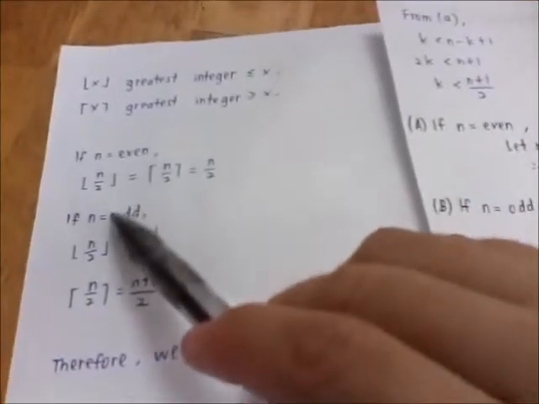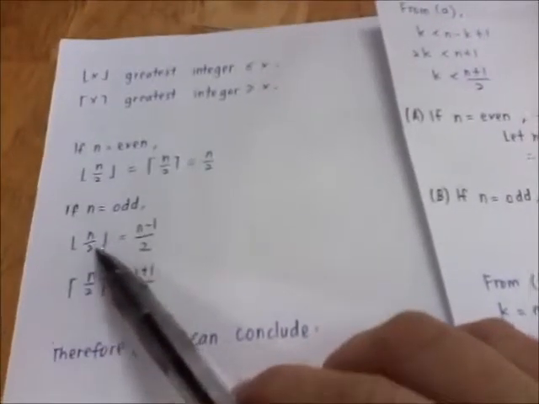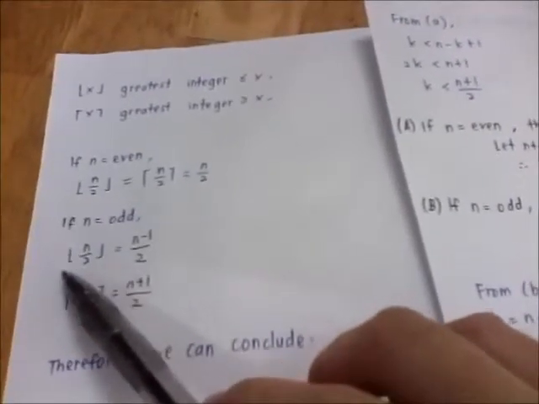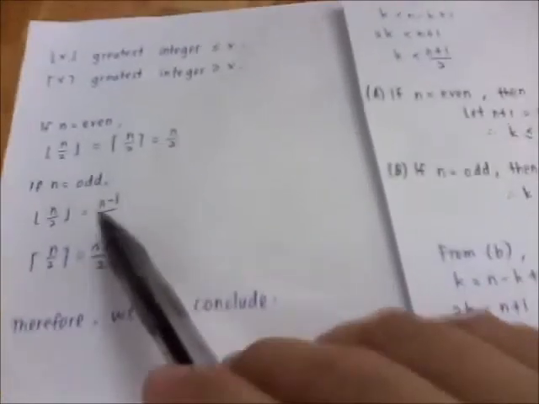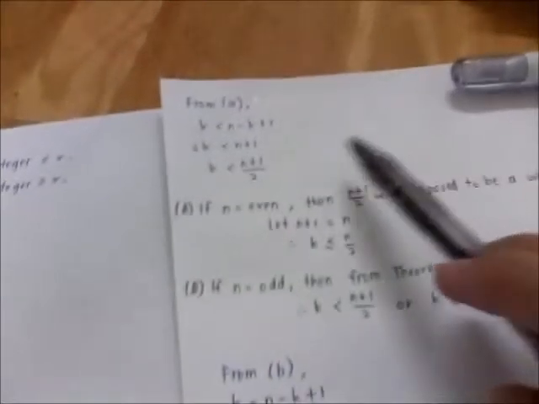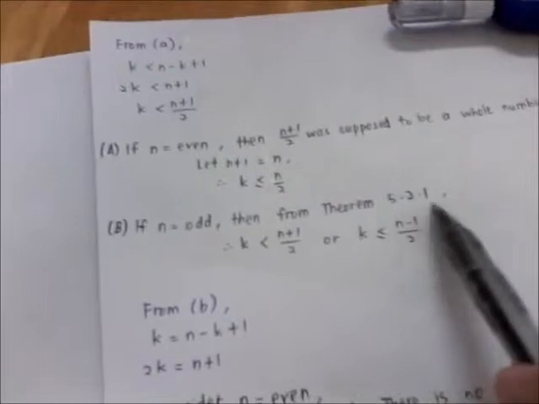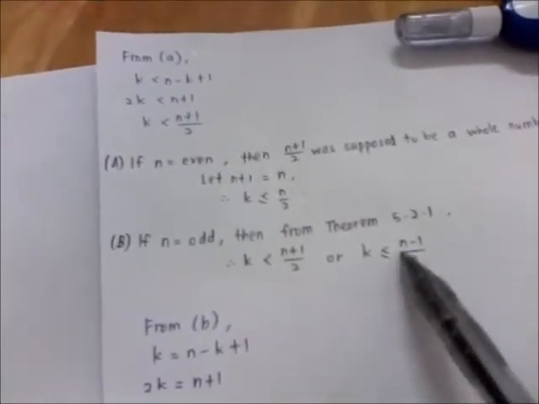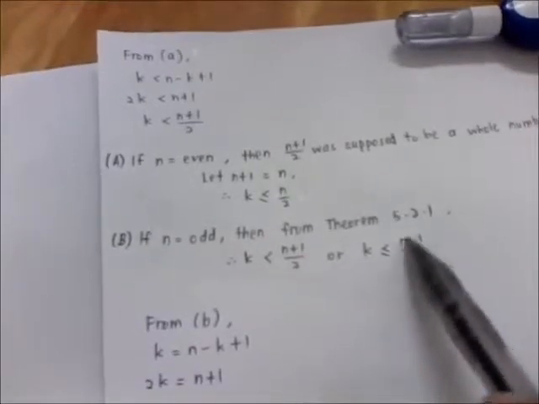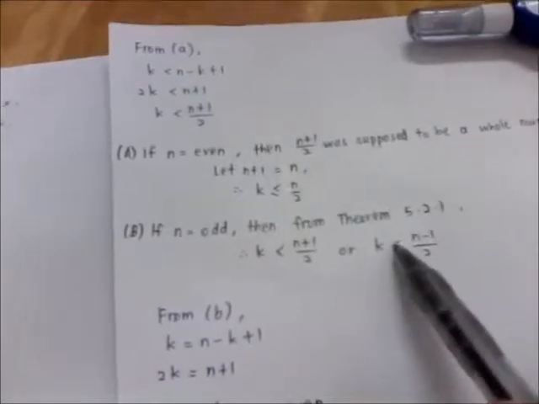What if n is odd? What will the ceiling and the floor of n over 2 be? The floor of n over 2 will be equal to n minus 1 over 2. Why do I say so? Let's look at A just now. If n is odd, then from theorem 5.2.1, the k here will be smaller than or equal to n minus 1 over 2. This is actually the idea of floor that we want to use.